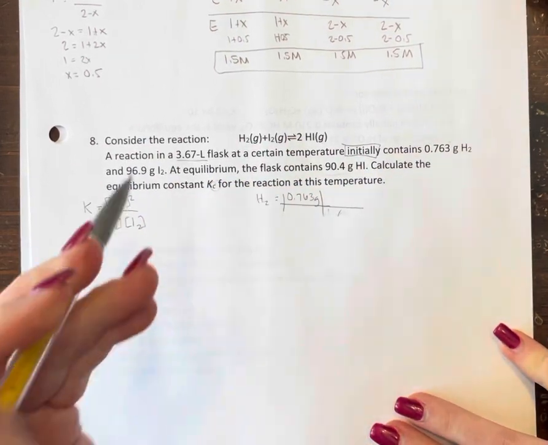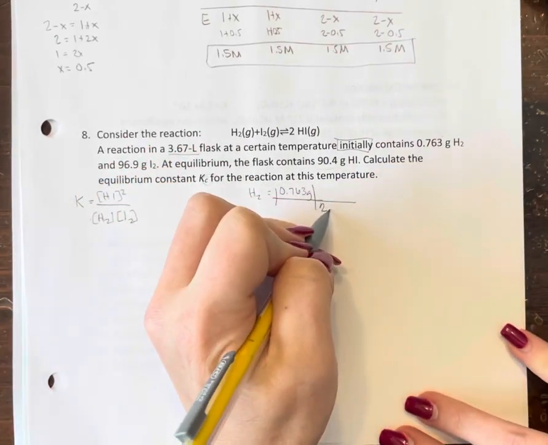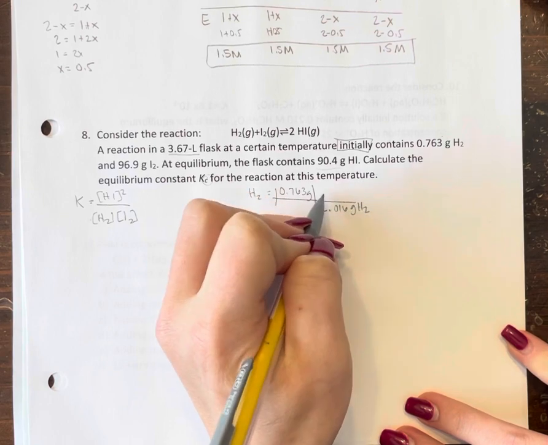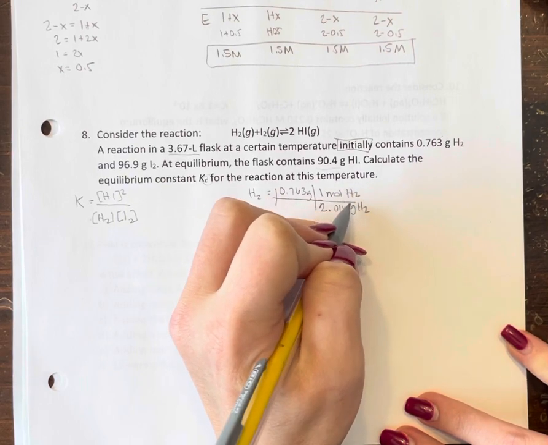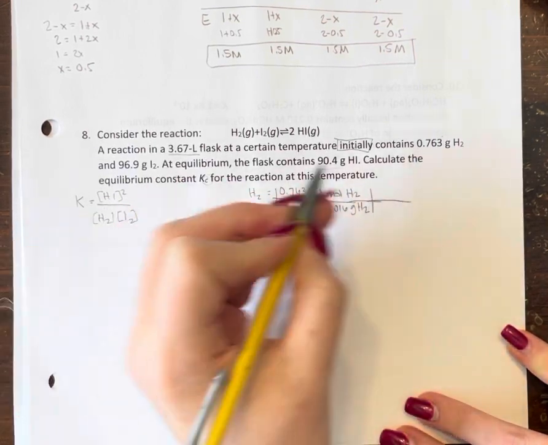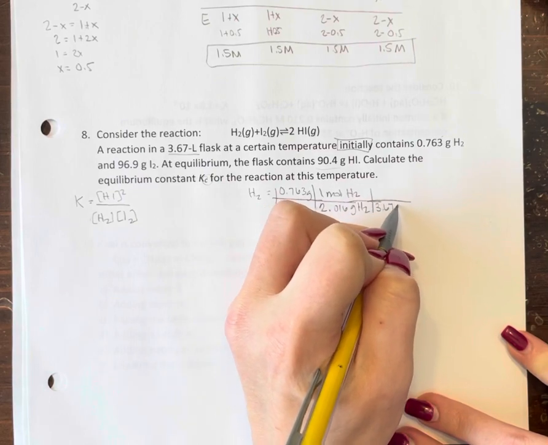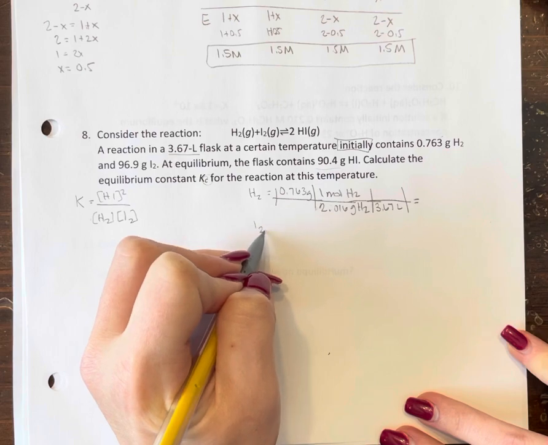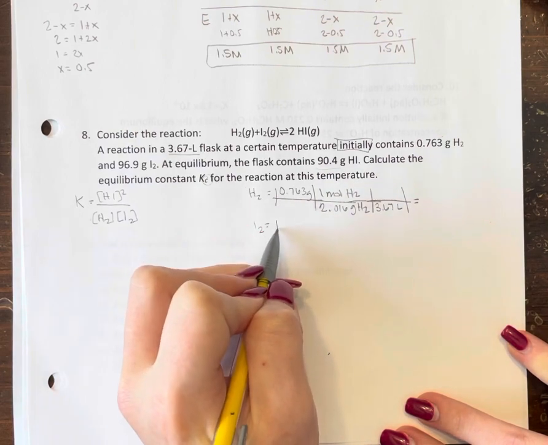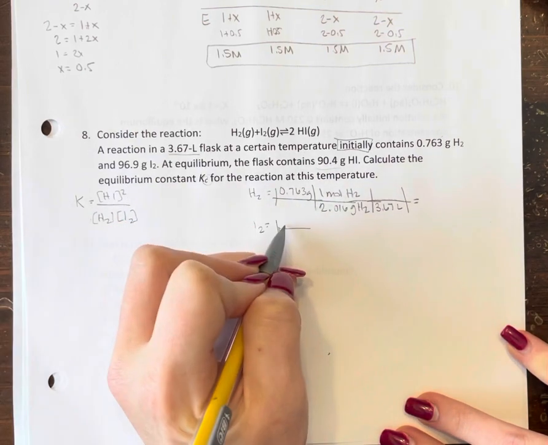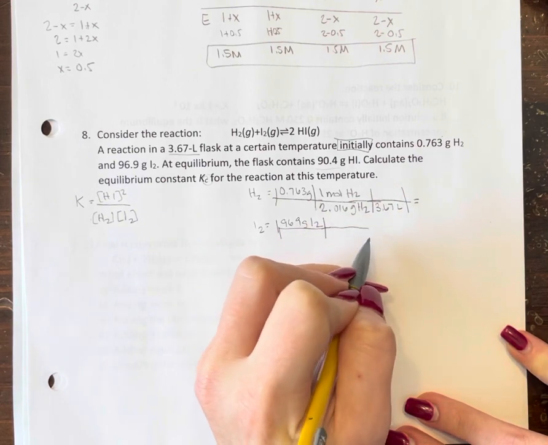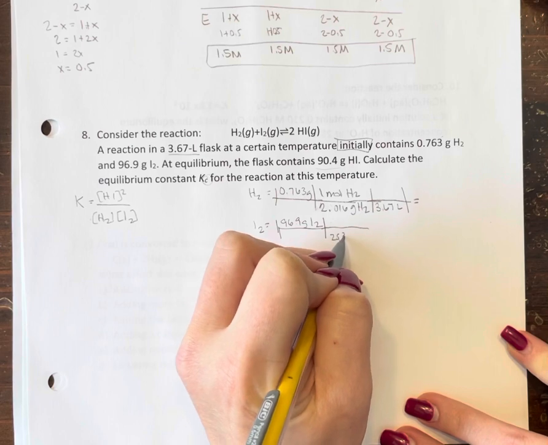It's 1.08 times 2, so that's 2.016 grams of H2 is 1 mole of H2. And it's in 3.67 liters. I'm going to do these calculations at the end. I'm just going to go ahead and write these out before I start pushing buttons. 96.9 grams of I2, on the periodic table, 253.8.